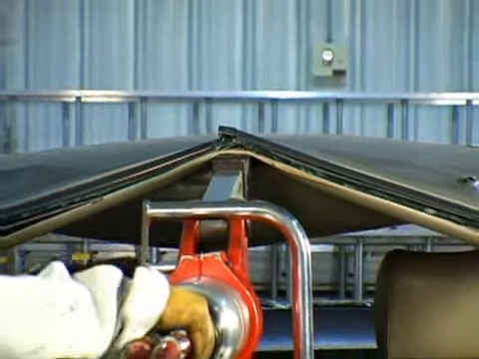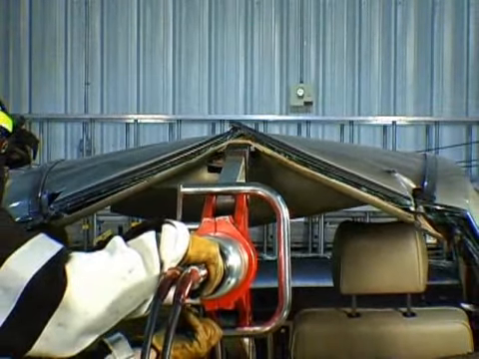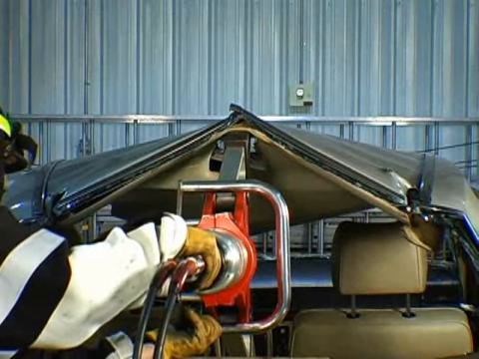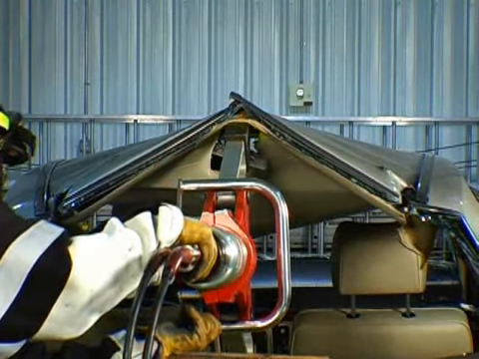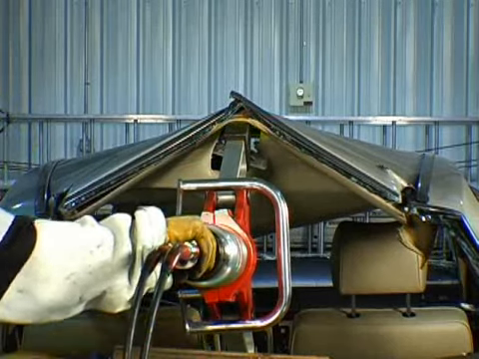Now, once the relief cut is done, we're going to lift the roof again. And you can see we've gained actually even more space with our roof tent evolution this time.